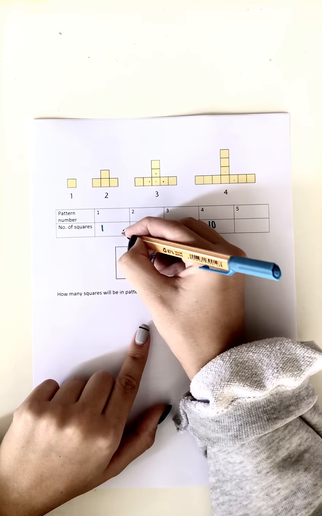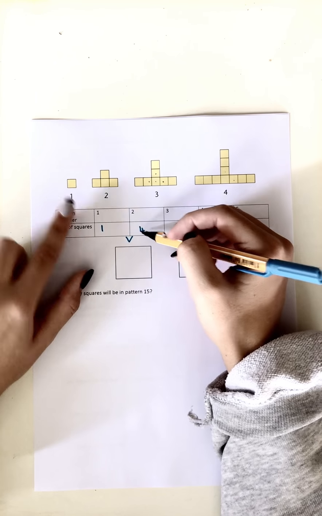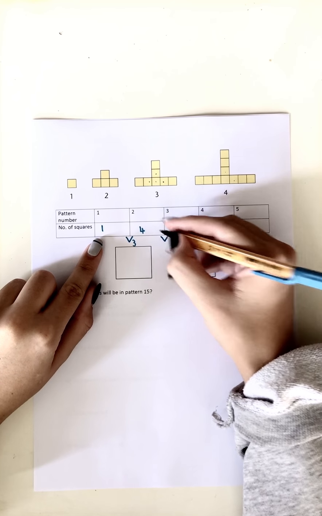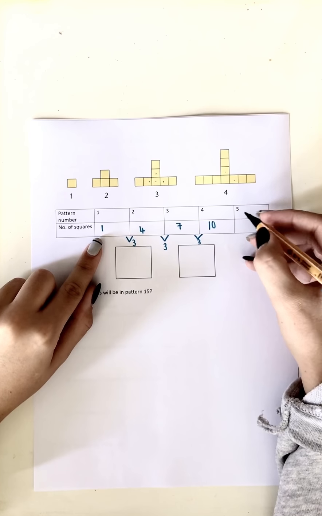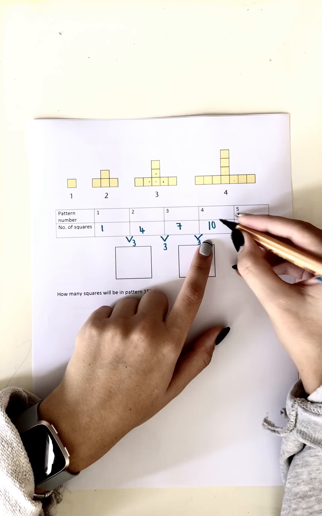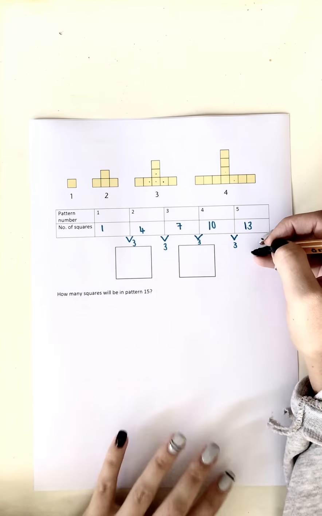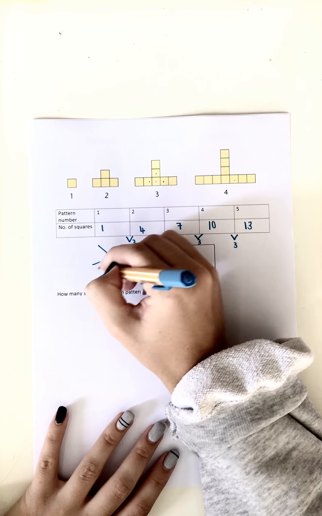Okay, so if we want to find the constant difference, we already saw it, it's basically 3. So 4 minus 1 is 3, 7 minus 4 is 3, 10 minus 7 is 3. So we can already assume 10 plus 3 is 13 for the fifth one. So what is happening with this pattern?